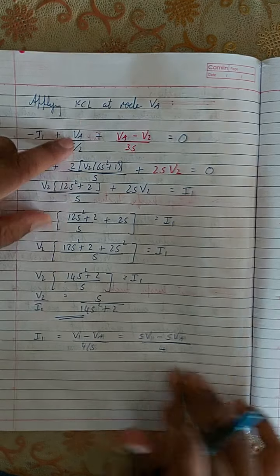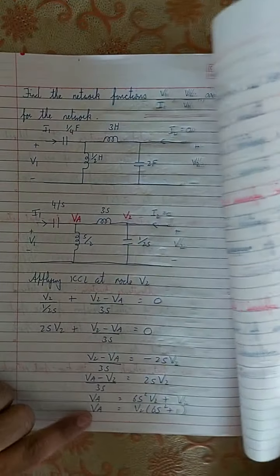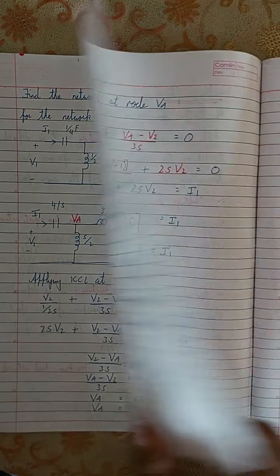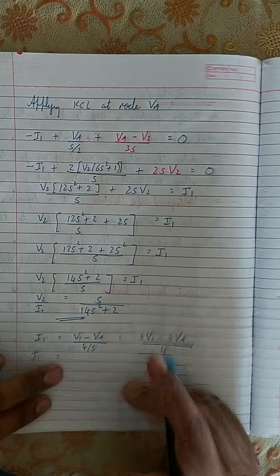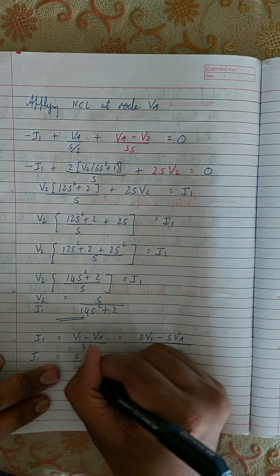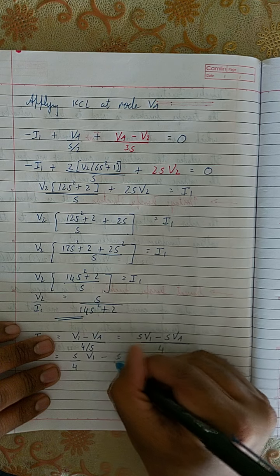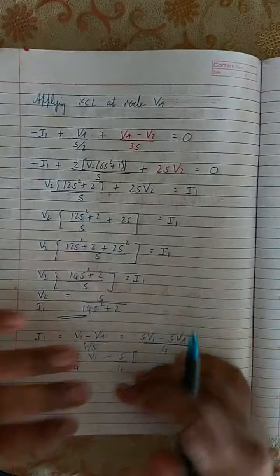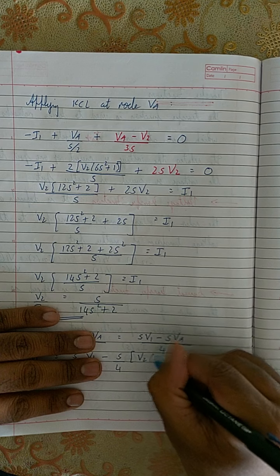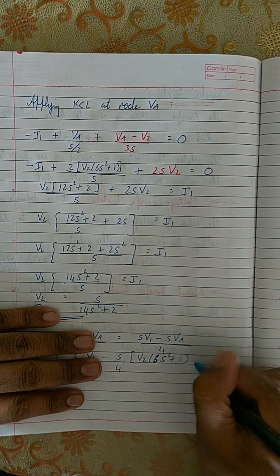Like I said, I don't want VA. So I will substitute this VA over here. So this will become I1 is equal to s by 4 V1 minus s by 4 into VA, and what is VA? VA is V2 into 6s square plus 1.